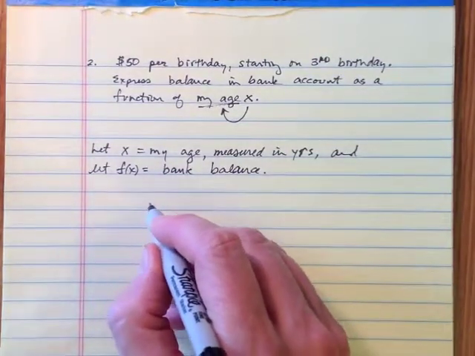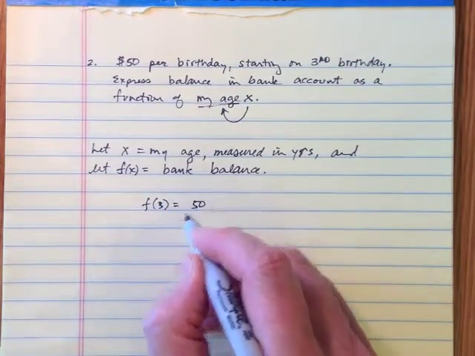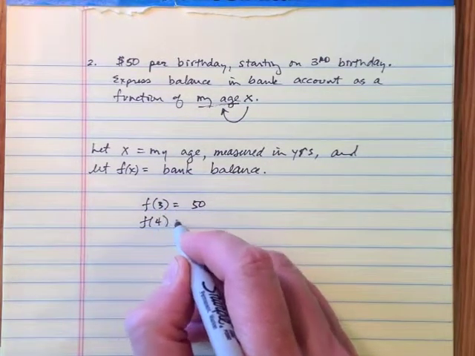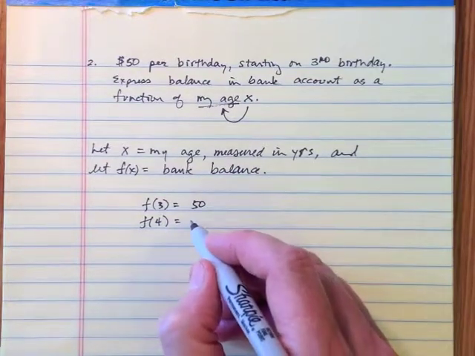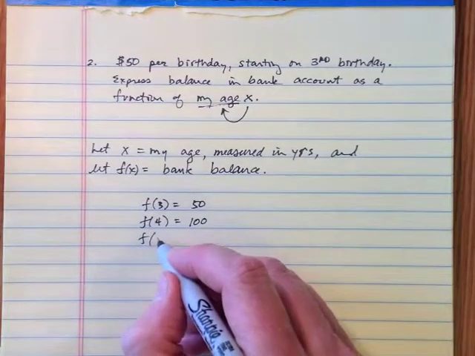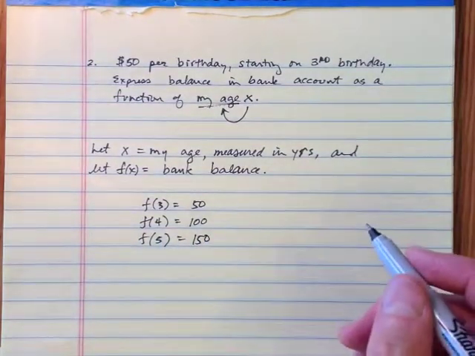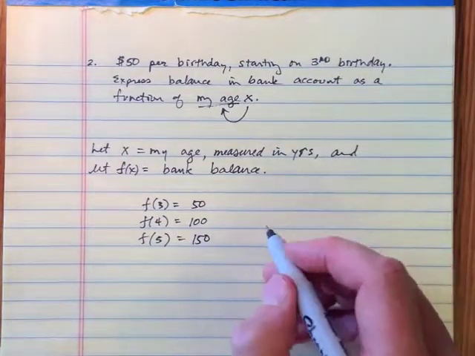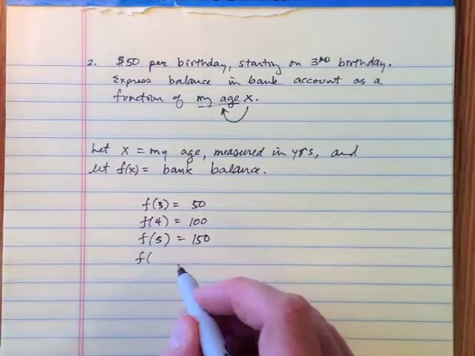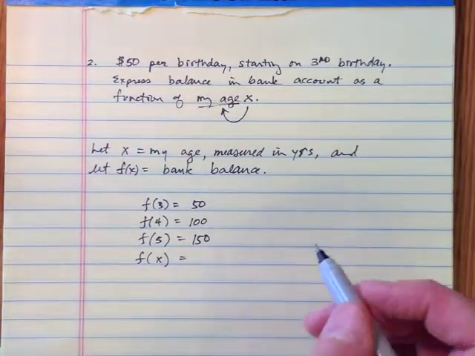Let's see. F of 3 is 50. F of 4, on my 4th birthday, I got the second $50, so F of 4 is 100. F of 5 is 150. So what's the pattern? Is it f of x equals 50 times x?